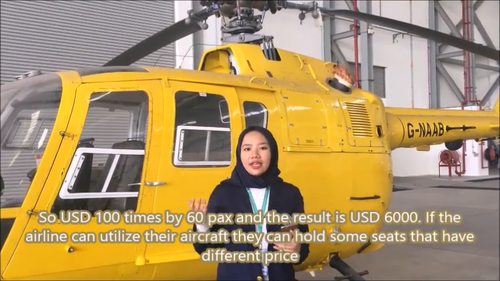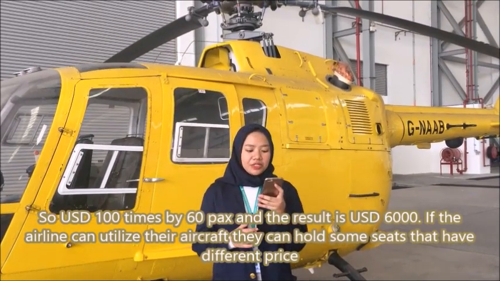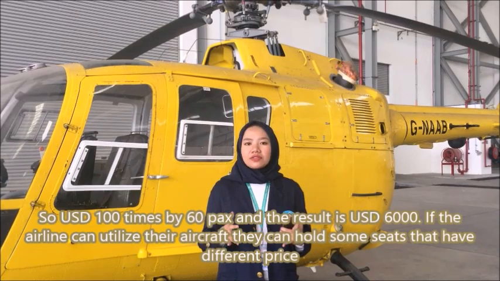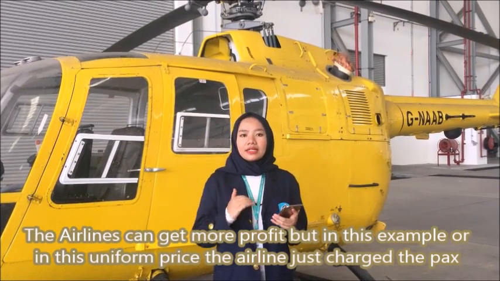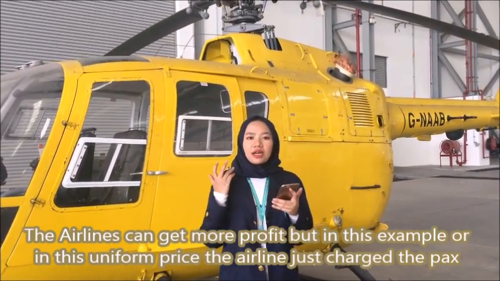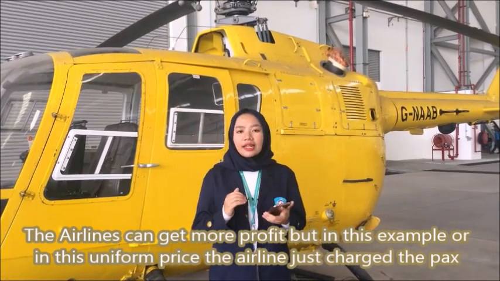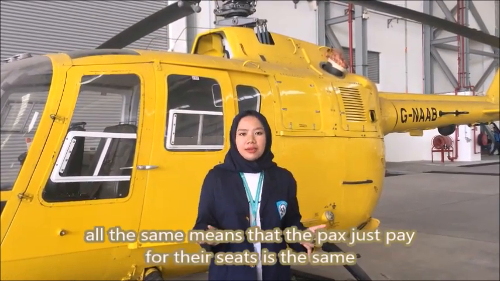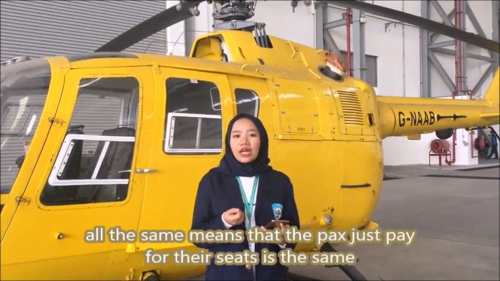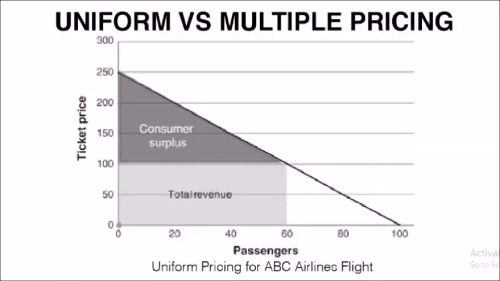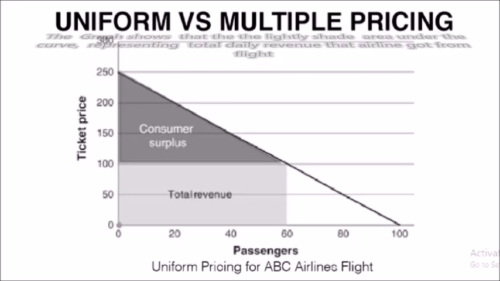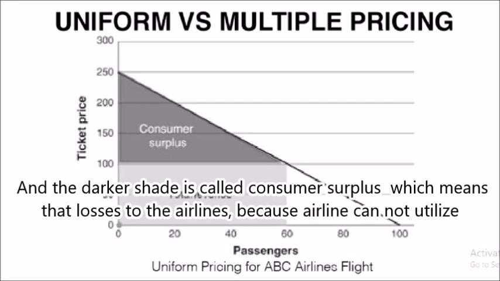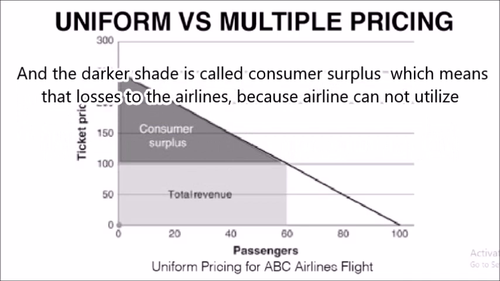If the airline can utilize their aircraft, which means they hold some seats that have a different price, the airline can get more profit. But in this uniform price example, the airline just charges all passengers the same, so every passenger pays the same for their seat. The graph shows the lightly shaded area under the curve, representing the total daily revenue the airline got for the flight, and the darker shaded area is called consumer surplus, which means the losses of an airline because the airline cannot utilize it.